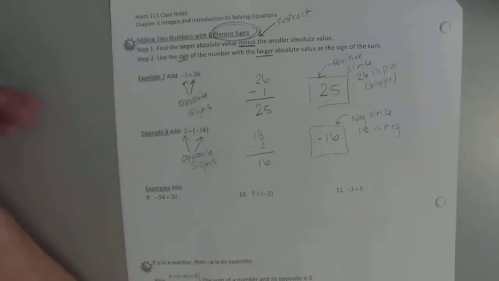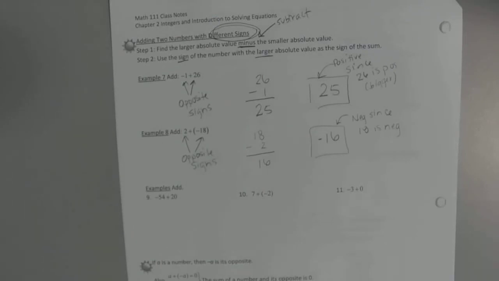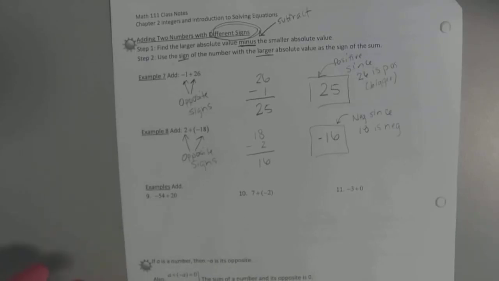Again, I'm thinking you have $2, but then you go spend $18. What happened? You went in the hole. Did you go in the hole the full $18? No, because you had $2 to help you out a little bit, but you still went in the hole $16. All right, so then this is just the same thing, guys. I don't know why they make it look different. We're doing the same thing.